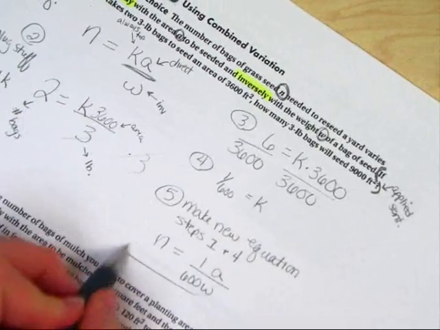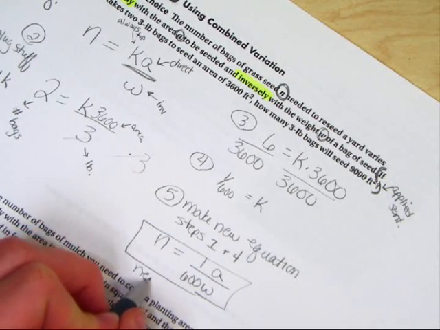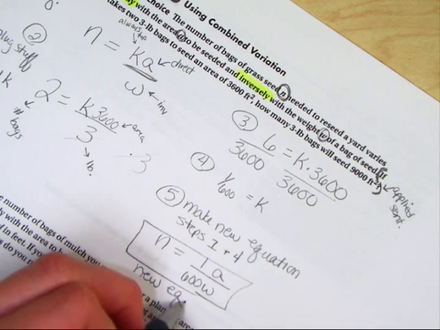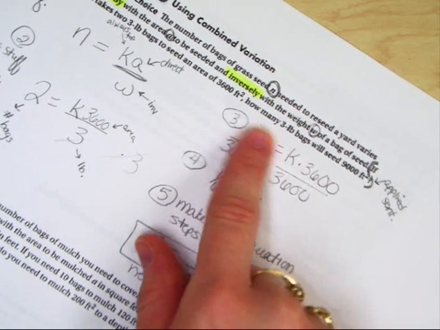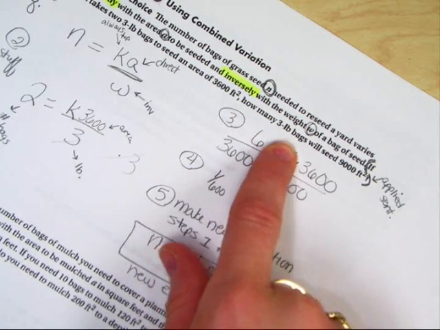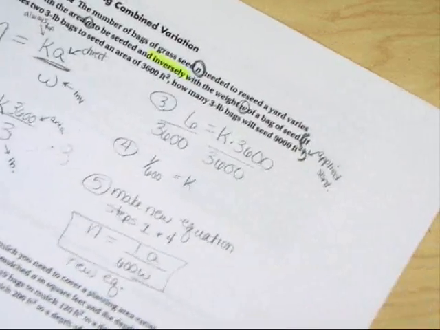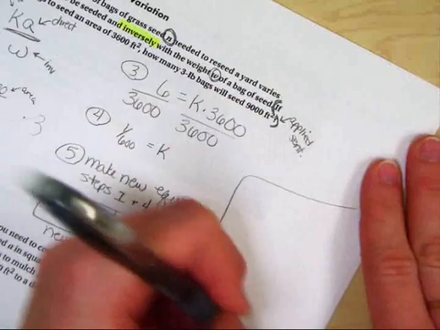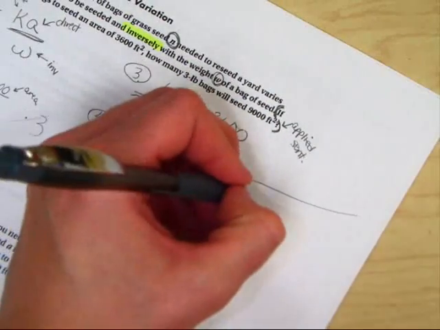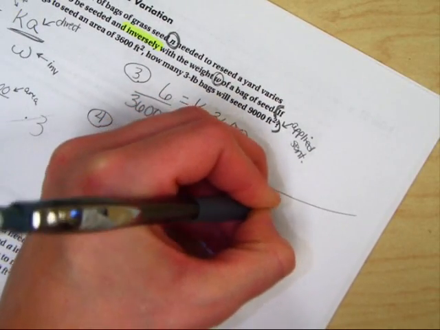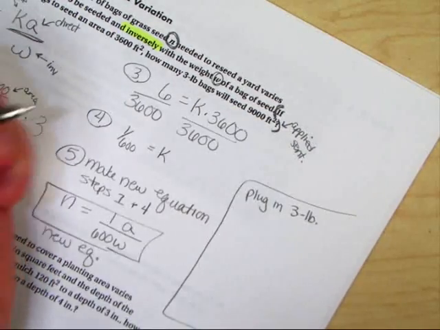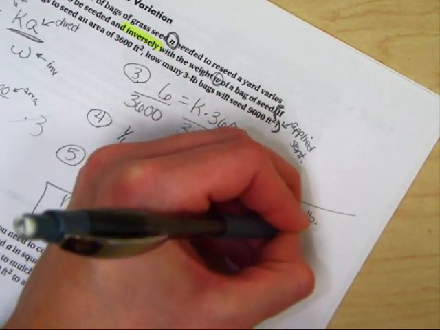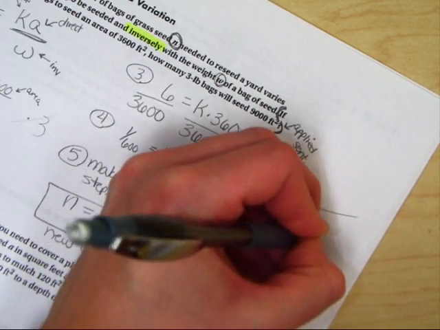There's your new equation. Okay? Next, we answer the question: how many 3-pound bags will be needed to seed 9,000 square feet? So that's the final answer, is we're going to plug in 3 pounds, okay? And we're also going to plug in 9,000 square feet.